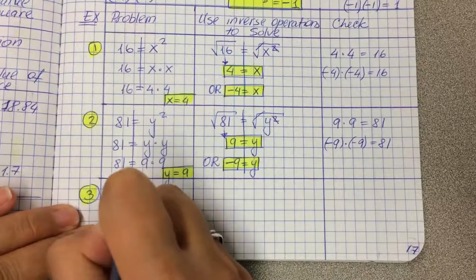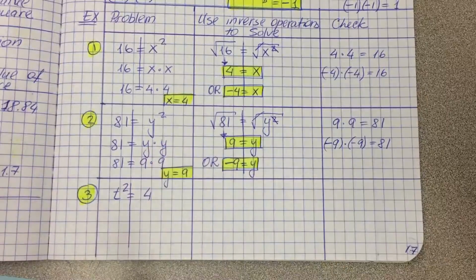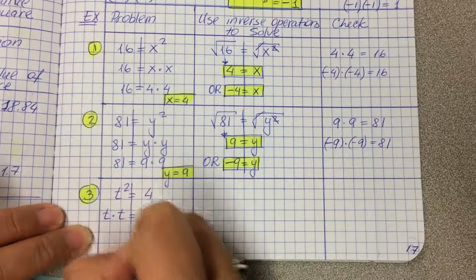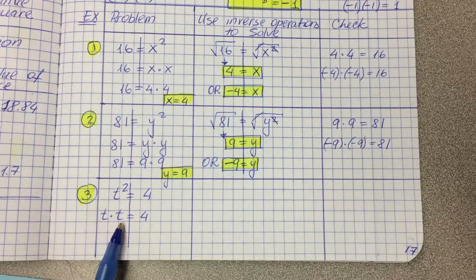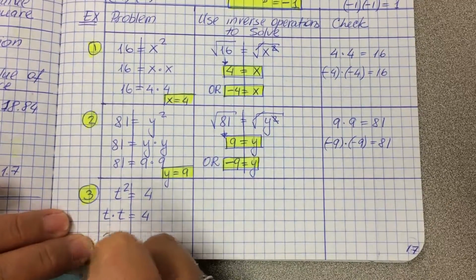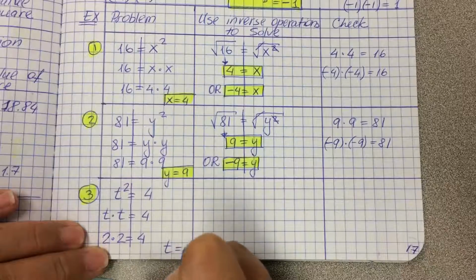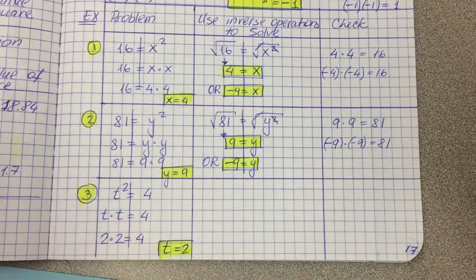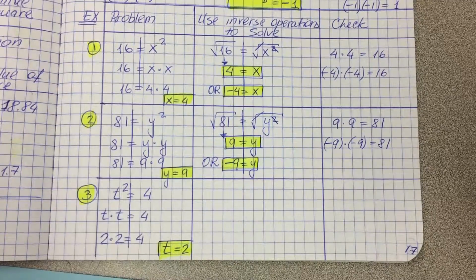Let's say t squared equals 4. The meaning of the question is, when we say squared, it means number times itself. In other words, this question means what number times itself equals 4. 2 times 2 equals 4. Therefore, the t value has to be 2. Why? Because 2 times 2 equals 4. So if I substitute this value in the original equation, t is 2. 2 to the second power means 2 times 2, which equals 4.